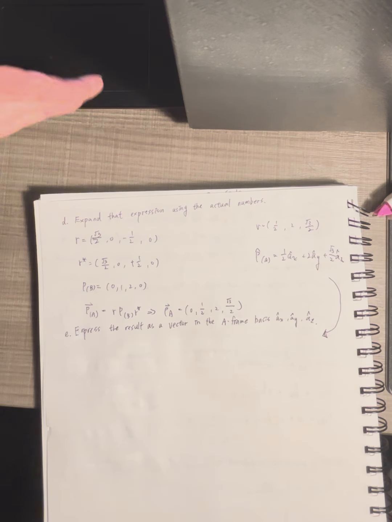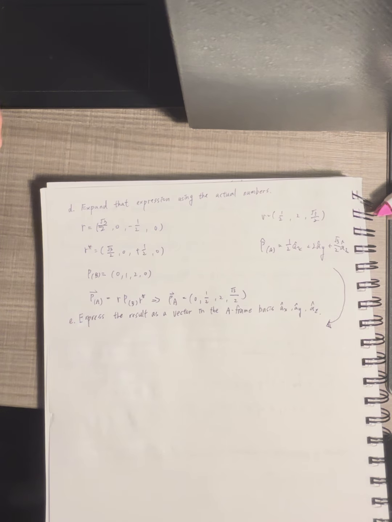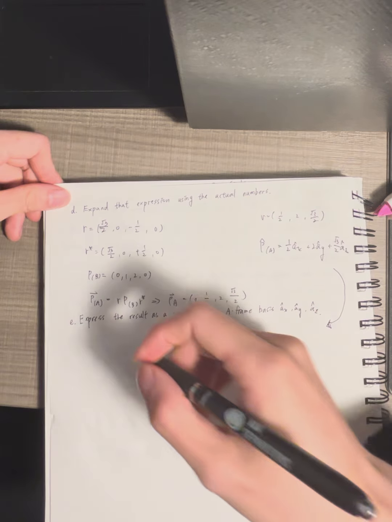To summarize, the quaternion R represents a 60-degree rotation about the negative y-axis, and we convert a vector between frames using the sandwich product P of A is equal to R, P of B, R star.